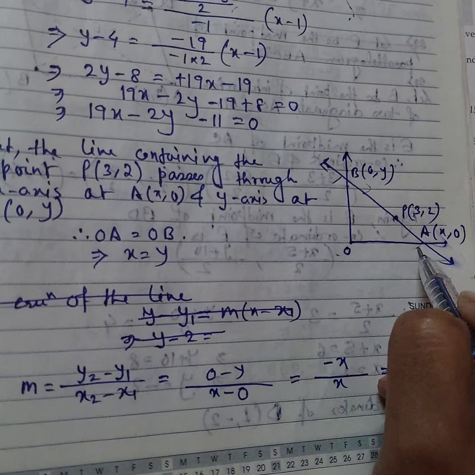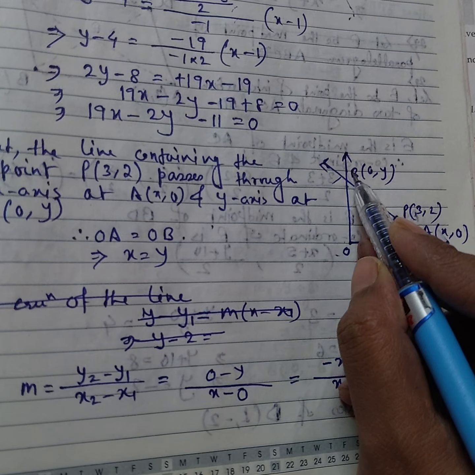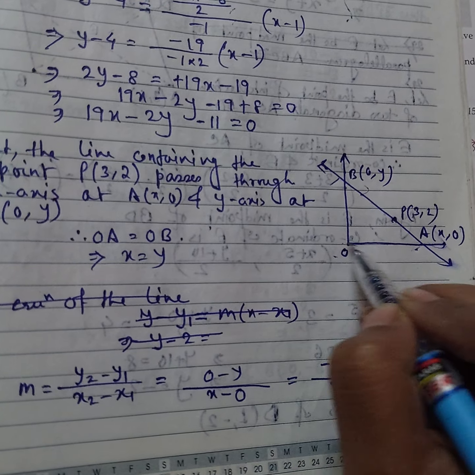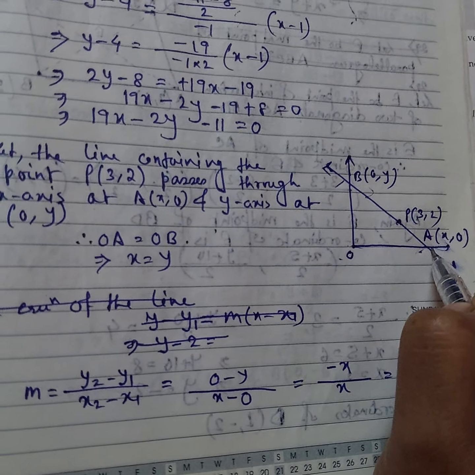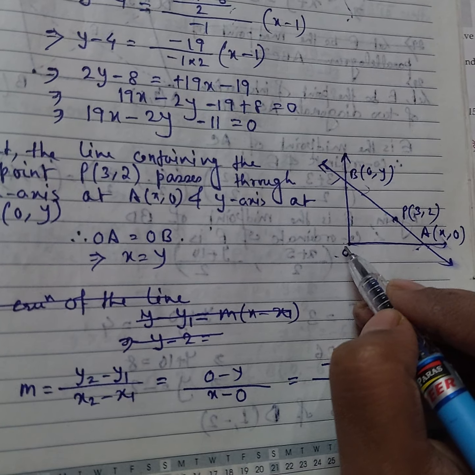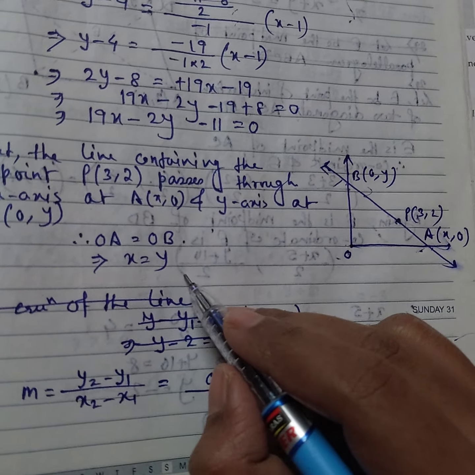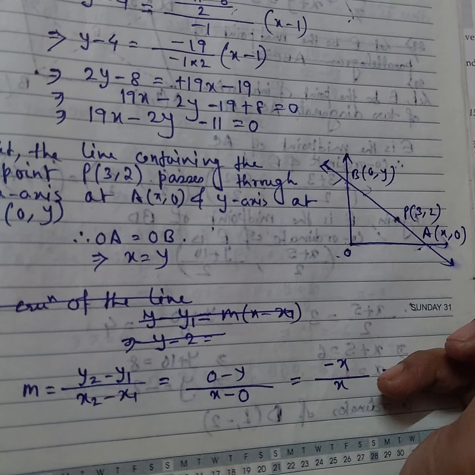That means OA is equal to OB. Now how will we get OA? OA is the distance from the origin to this point, that is x, and the distance from the origin to B is y. So you will get x is equal to y.